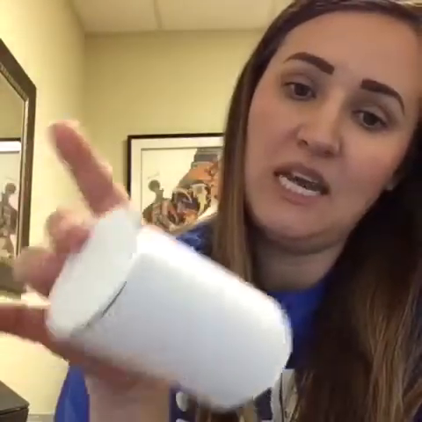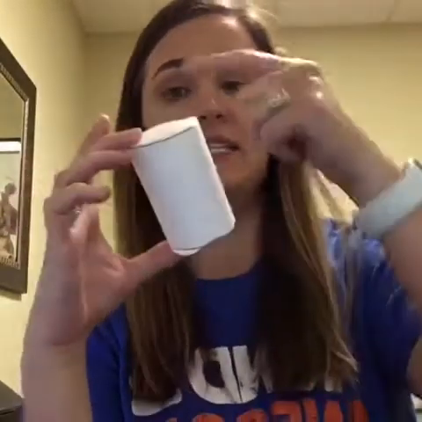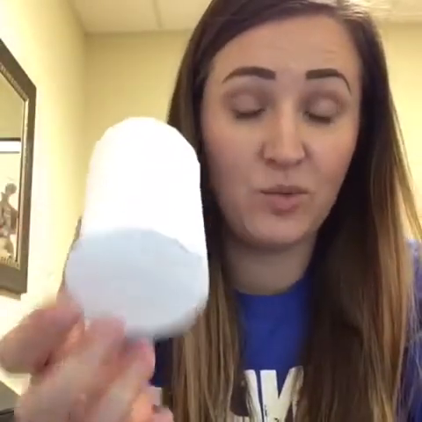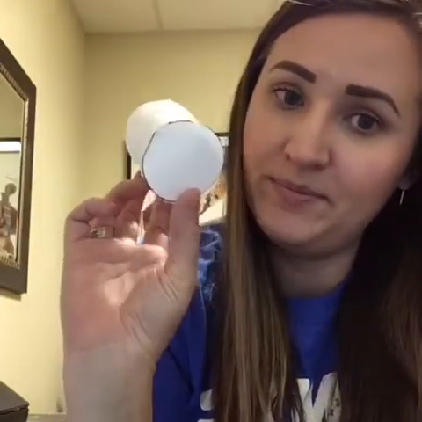Okay, let's look. Do we have any edges? Do we see any places where 2 faces meet? We do have 2 faces, but are those 2 faces touching each other? No. So do we have any edges on a cylinder? We don't. So we have 2 faces and 0 edges. Do you see any vertices on this shape? I don't either. So we have 0 vertices.